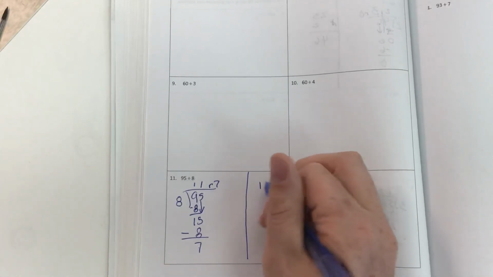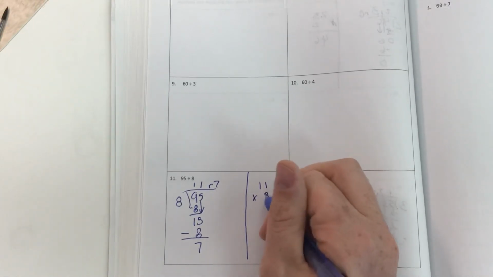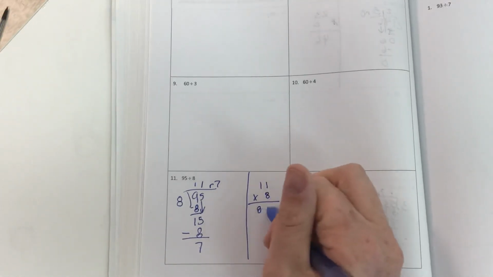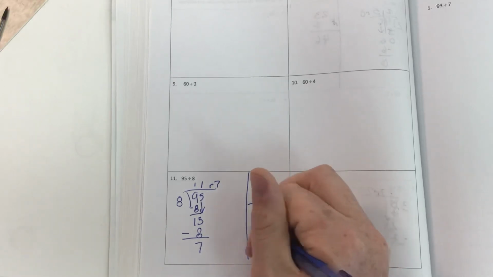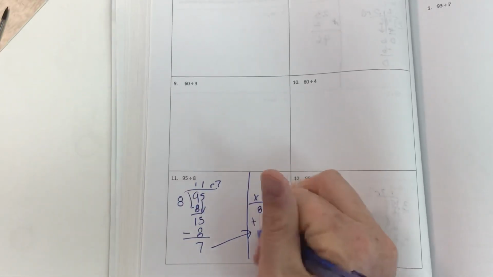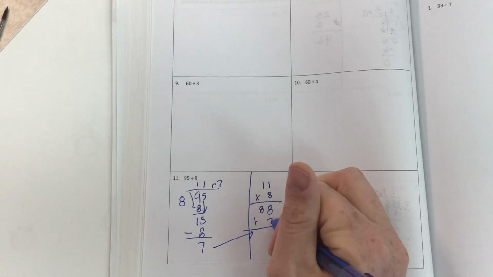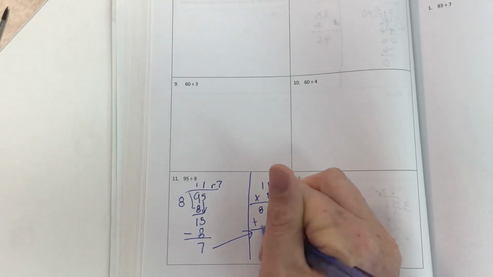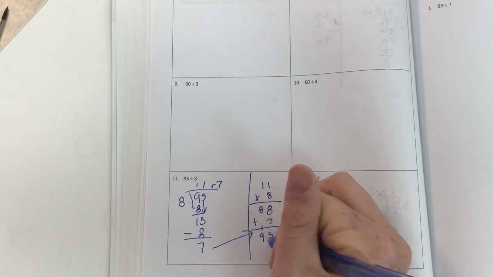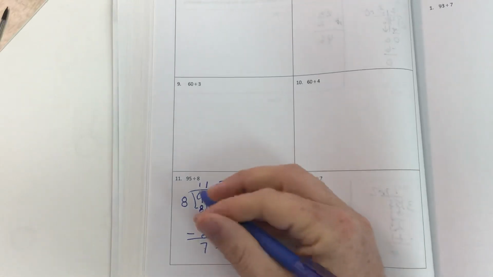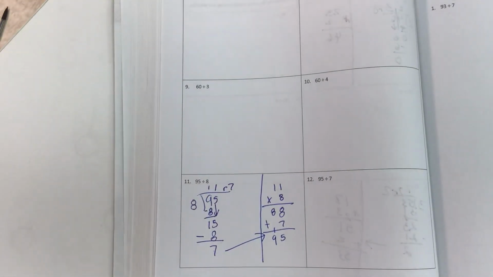Over here, I'm going to take 11 times 8, and that's going to be 88. And then I'm going to have to add my remainder of 7. 8 and 7 is going to be 15. 8 and 1 is going to be 9. 95 is the same thing as 95. I know that I did my problem correctly.